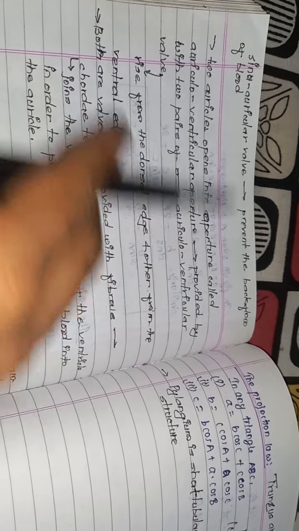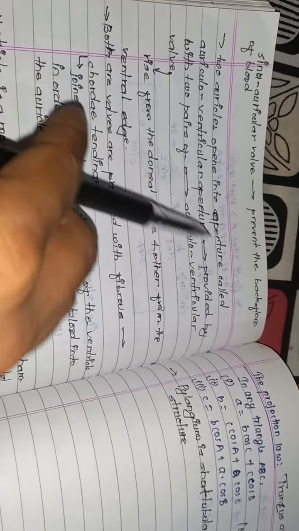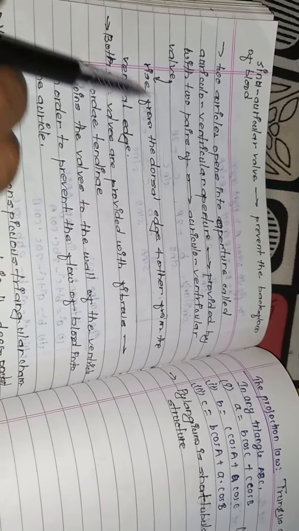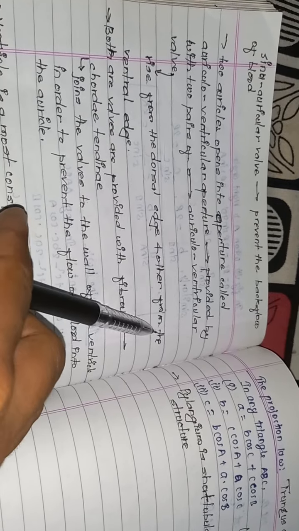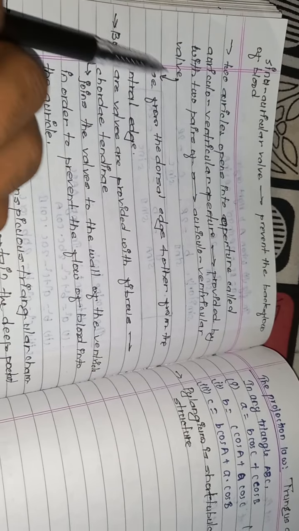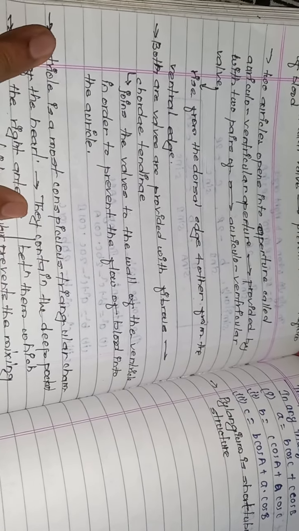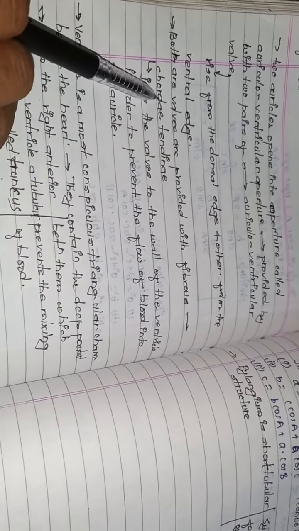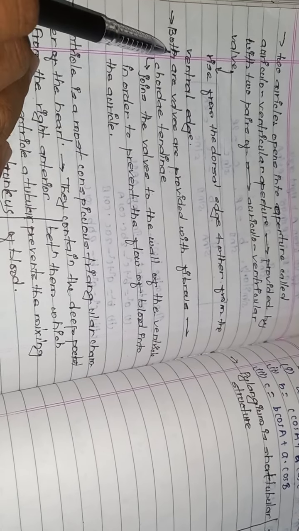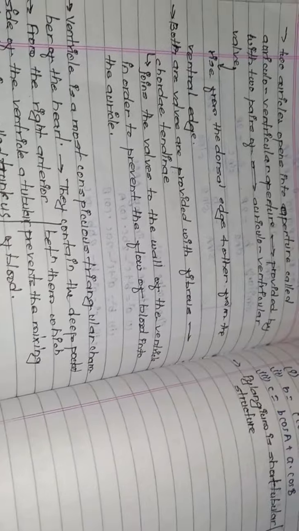It is provided with two pairs of auriculoventricular valves, one rising from the dorsal edge and the other from the ventral edge. This was asked as an IOM 2012 question of MBBS. Both valves are provided with fibrous chordae tendineae, and one MCQ question was like this.